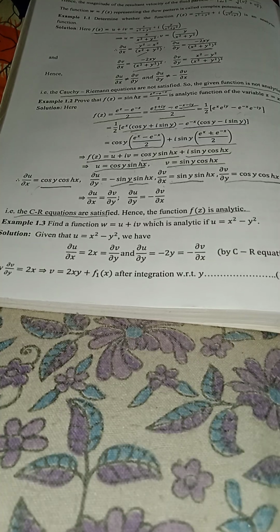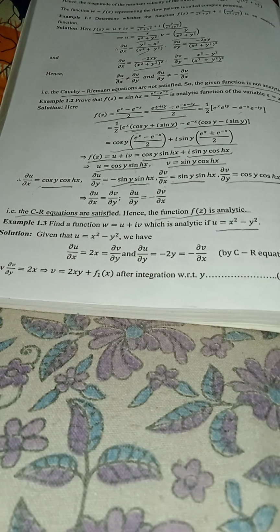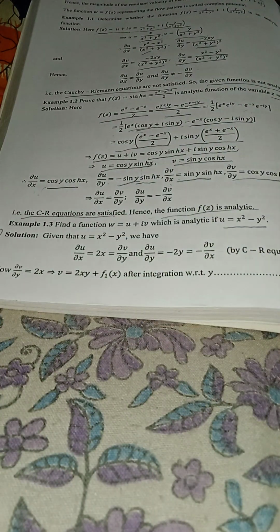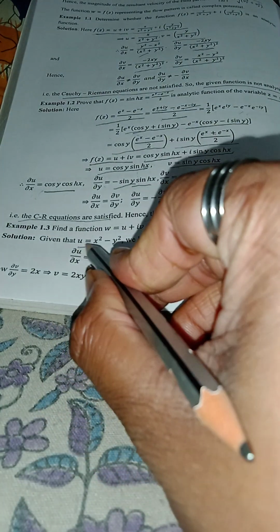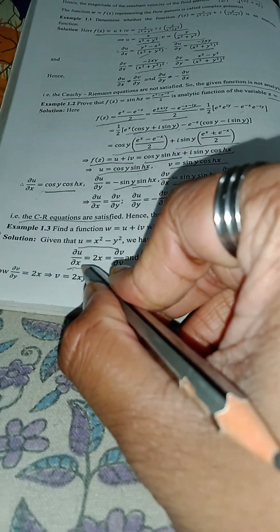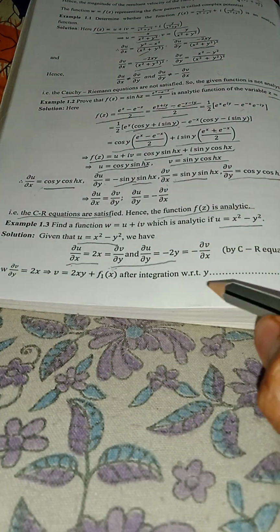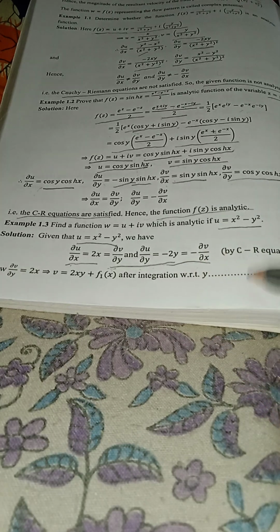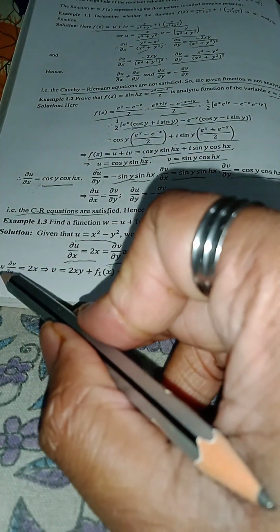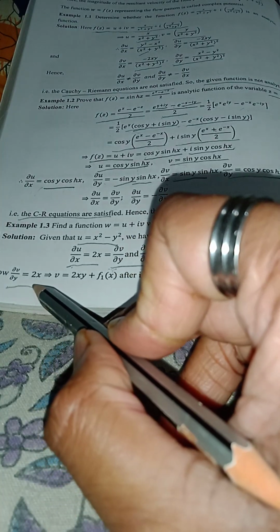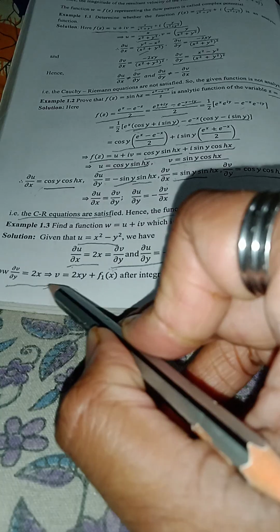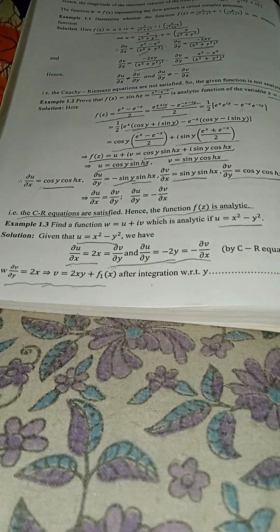Now find the function w equal to u plus iv, which is an analytic function, if u equals x square minus y square. The u term is given, we need to find the function w. The derivative of u with respect to x is 2x, and the derivative with respect to y is minus 2y, which equals minus dou v by dou x by Cauchy-Riemann. So now the derivative of v with respect to y is 2x, and after integration with respect to y we get 2xy plus a function of x.